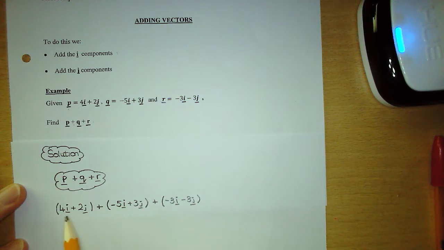So what we're going to do now is add all of the i components together. So we've got 4i plus minus 5i, so that becomes a minus. So 4i minus 5i is minus 1i. So at the minute we've got minus 1i or minus i, and then we're adding on minus 3i. Again, a plus and a minus gives you a minus. So we have minus 1i minus 3i. That's going to leave us with minus 4i.